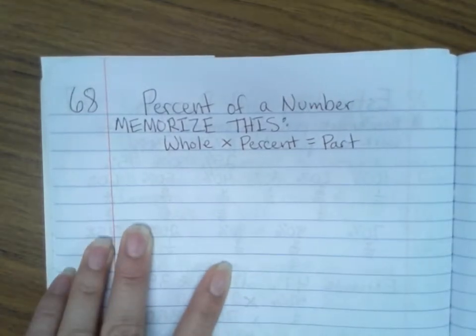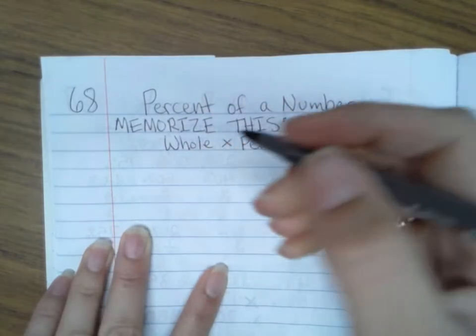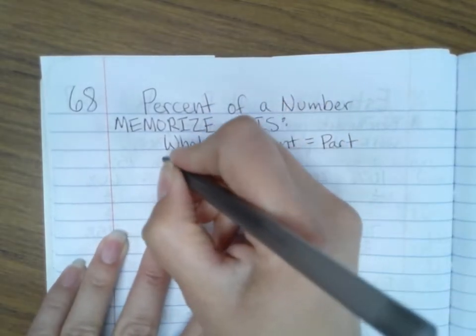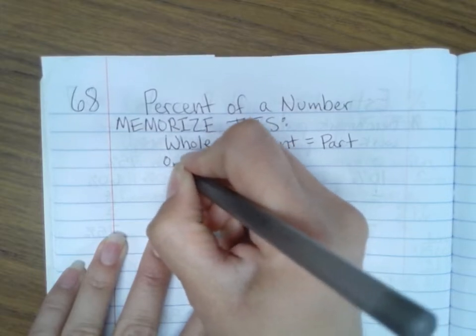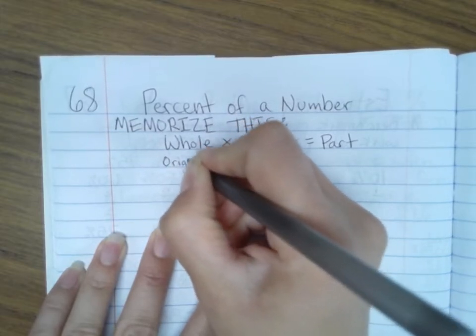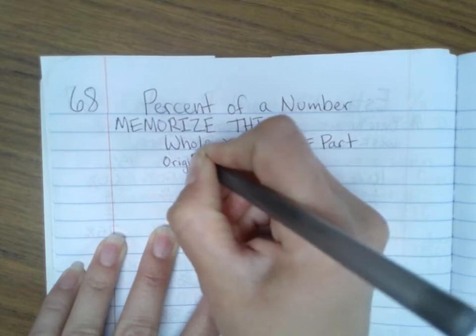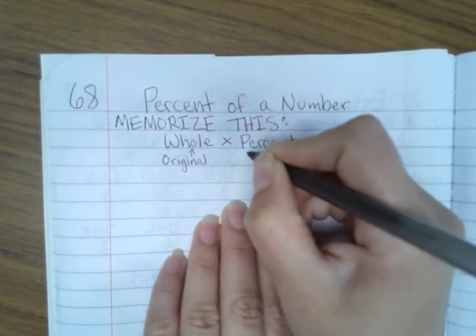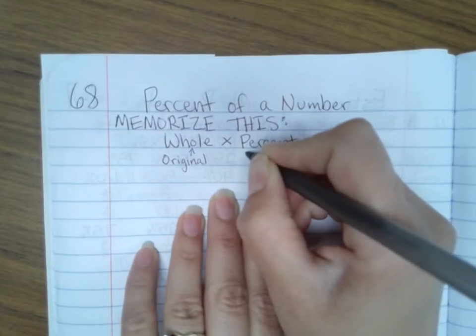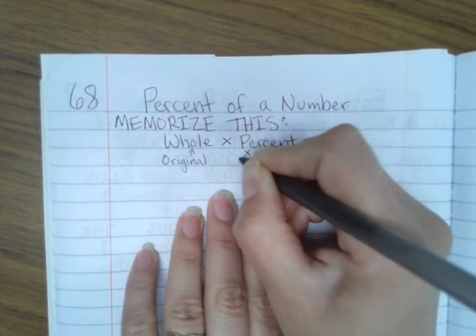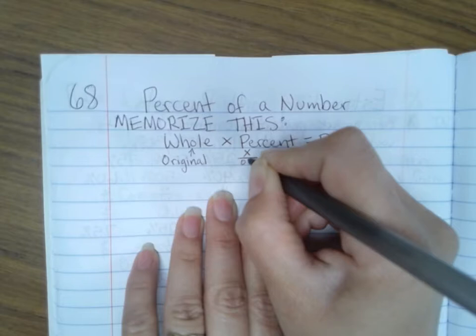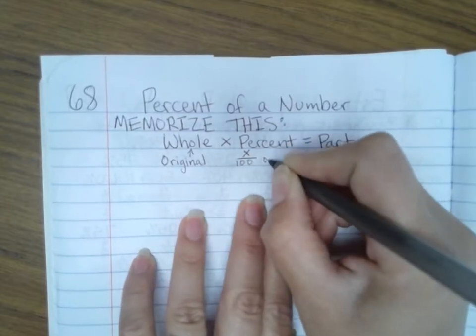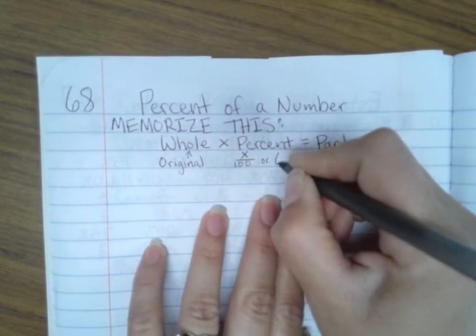Now what I mean by this, for example, whole would be your original number. And the percent either needs to be in a fraction form, so it's going to be something over 100, or you're going to have it in its decimal form.